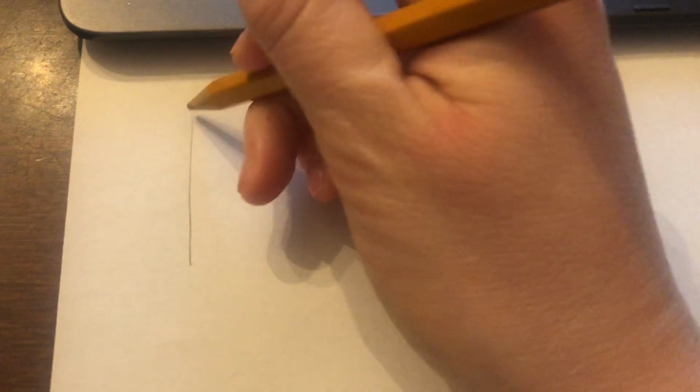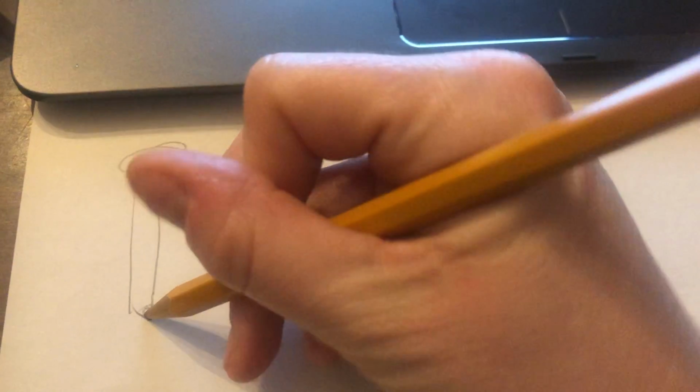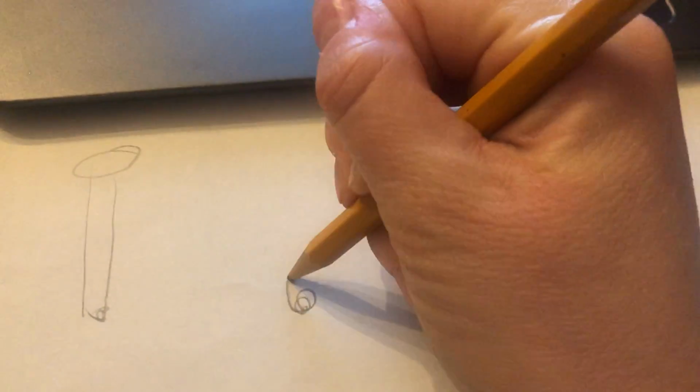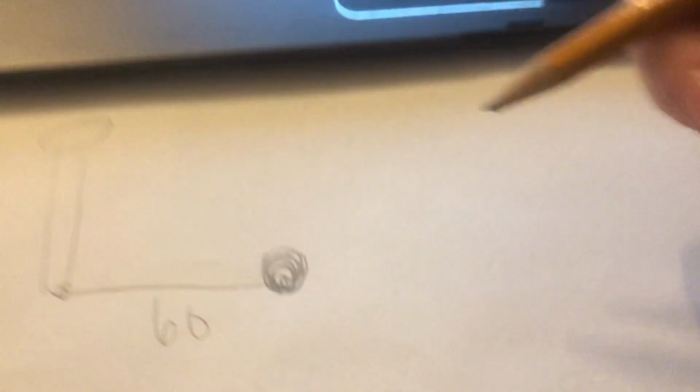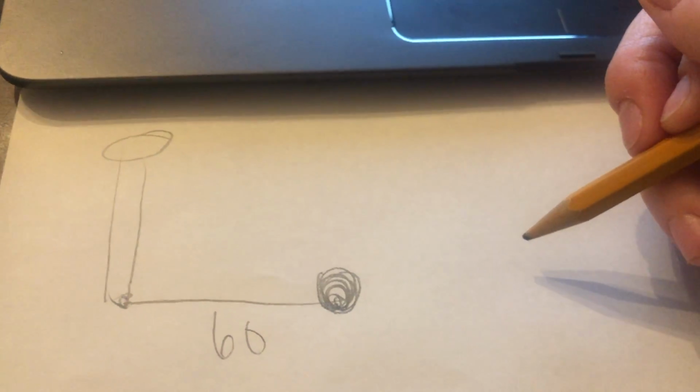So again, think about what it would look like in real life. Here's a little tower, right? If you want to draw that, that's a tower, right? The boulder is 60 meters from the base. So boulder beyond the floor. We can make a big giant boulder here. So from the base of the tower to the boulder is 60 meters, okay?